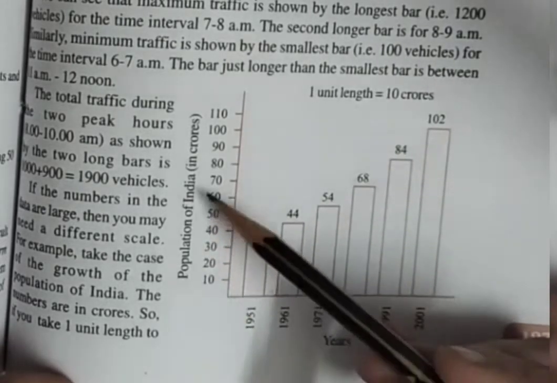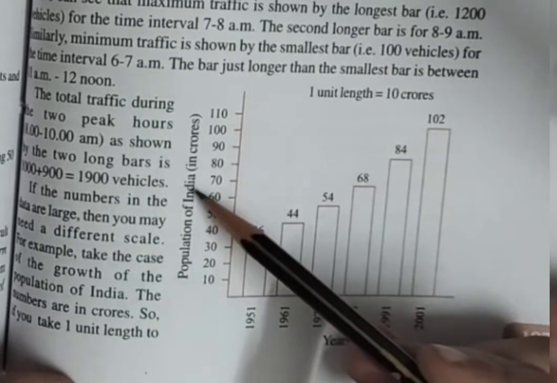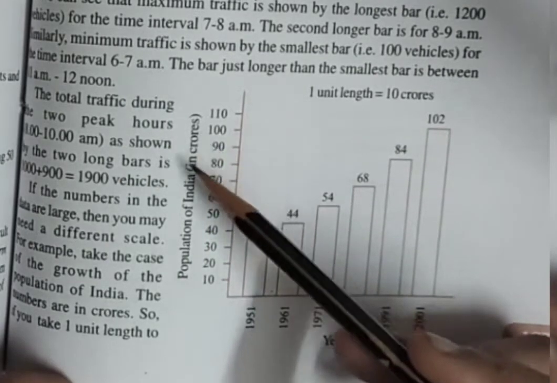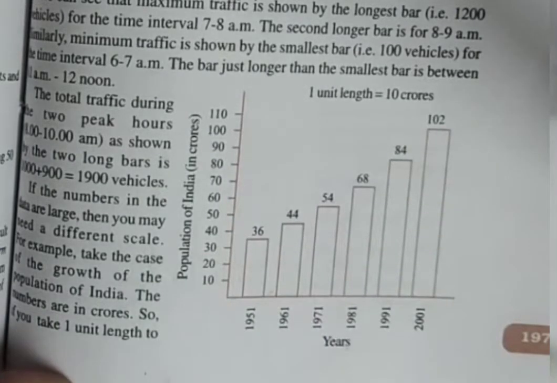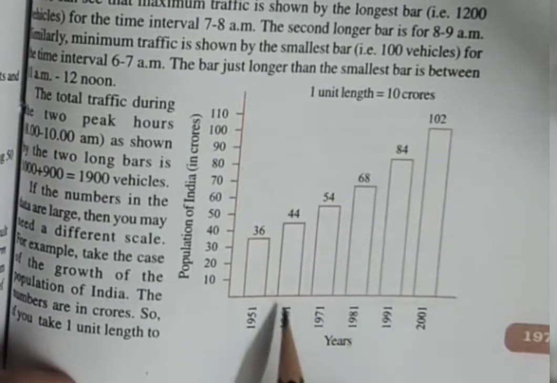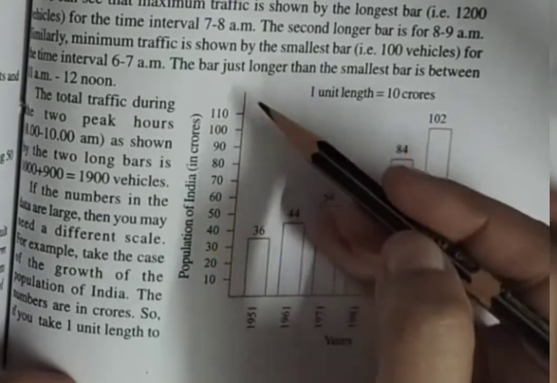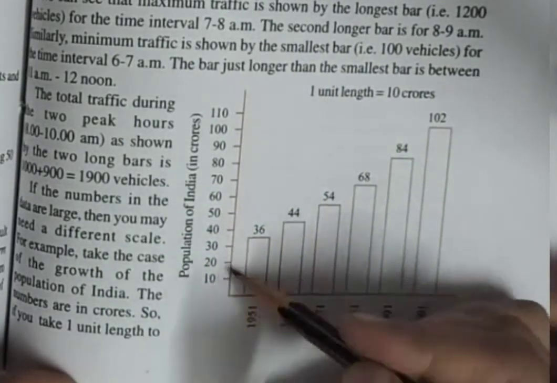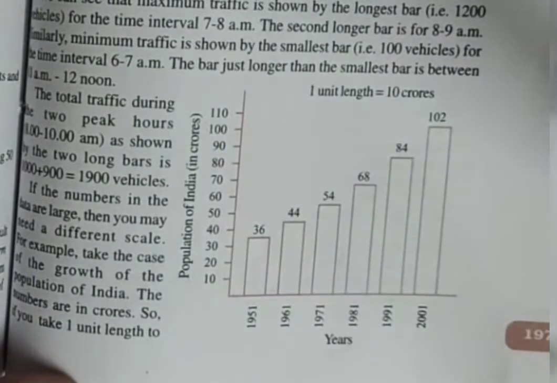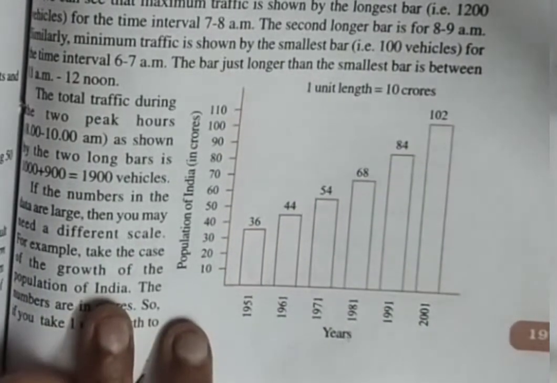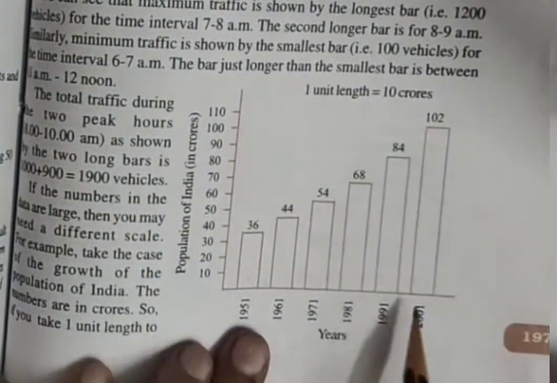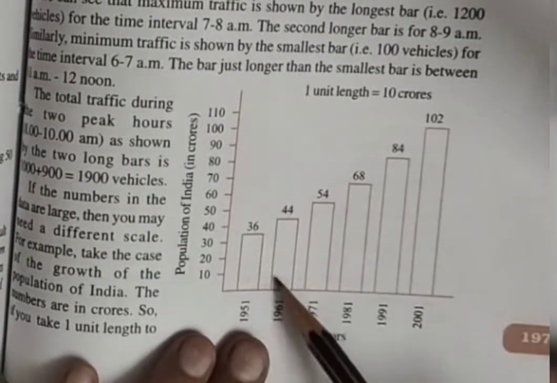And here one more caption is written, population of India in crores. We need to read these captions along the horizontal line and the vertical line. This horizontal line we call the x-axis and this vertical line the y-axis.